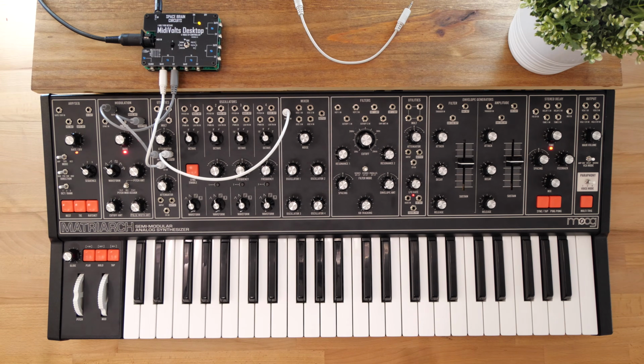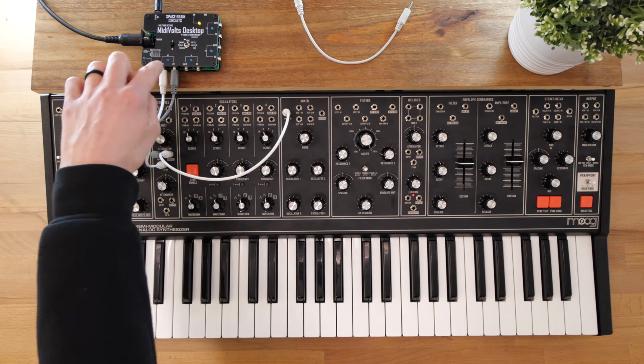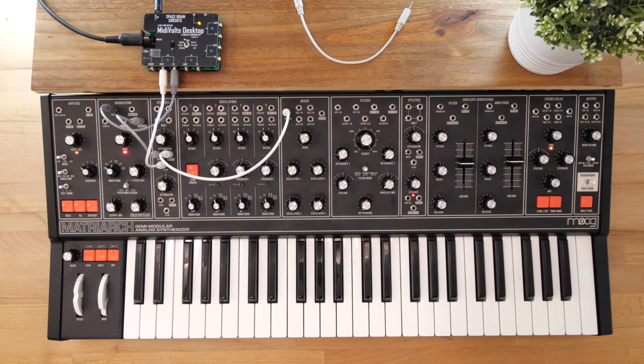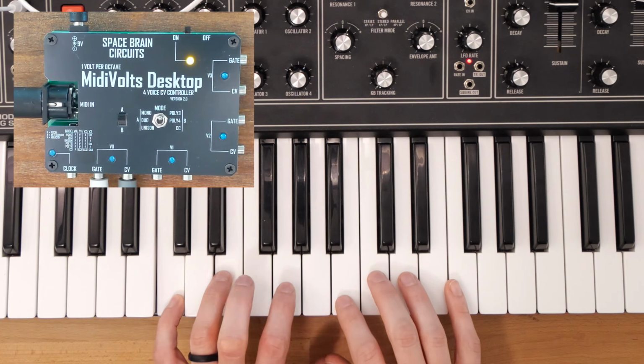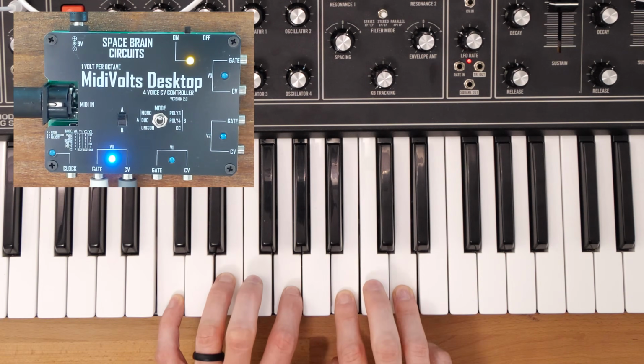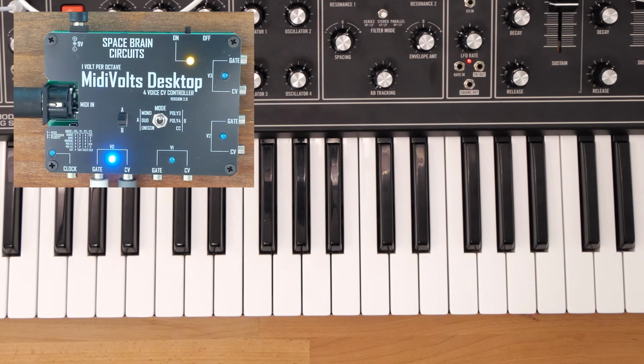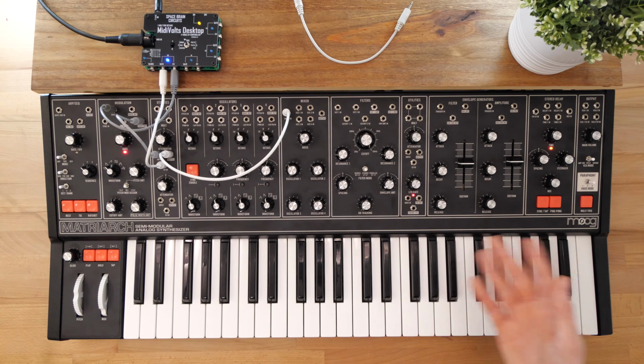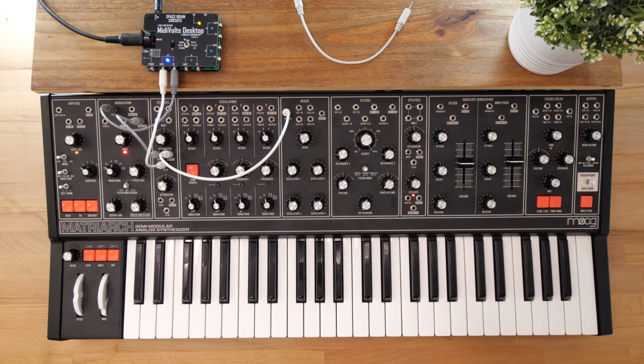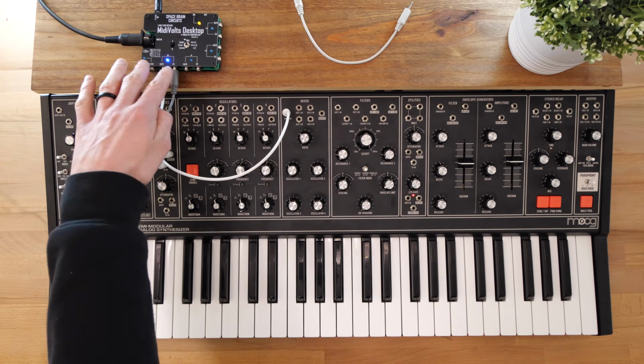Okay, so one thing you've probably noticed, which is a little bit different when using MidiVolts Desktop with the Matriarch, is sometimes this gate LED will remain on after I've lifted my hands. So these aren't stuck notes, this is by design. So if I play a chord and I lift all of the keys at once, Moog Matriarch is assuming that you want to leave the gates on because you're probably using an envelope to decay the sound. So that's why this is left on.